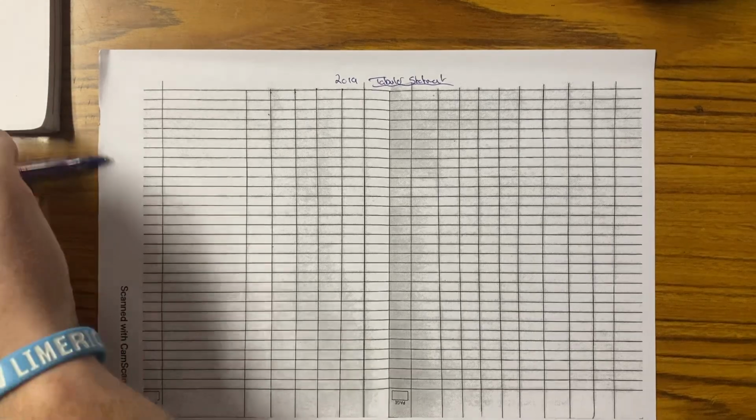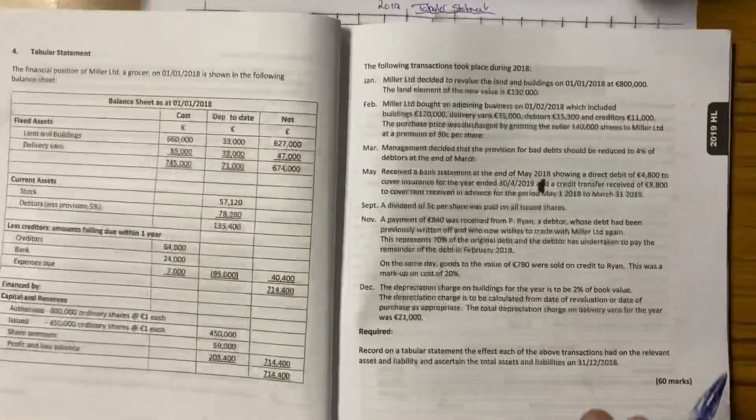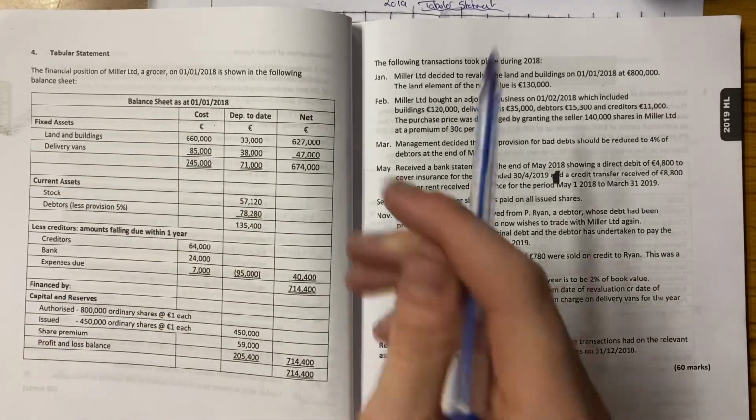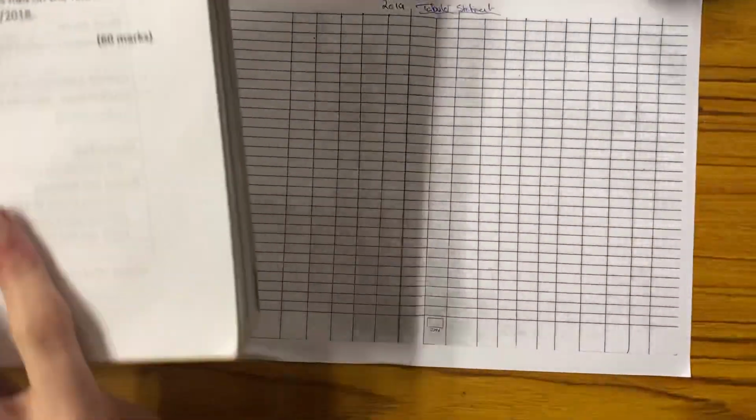Okay, so this is the 2019 tabular statement. So the first thing I'm going to do is mark it out. I'm going to take everything from here and put it straight into my tabular statement, all right? So bear with me.